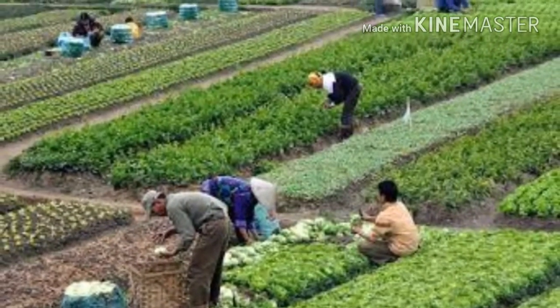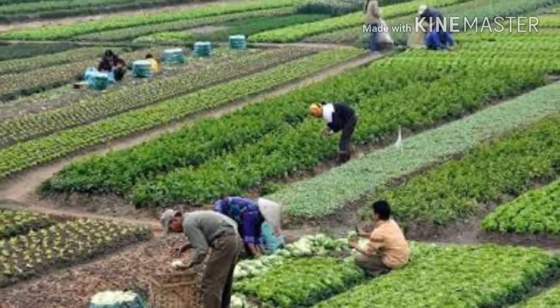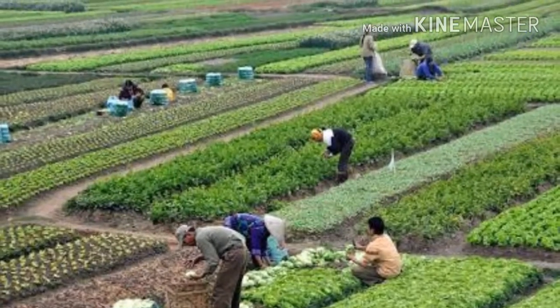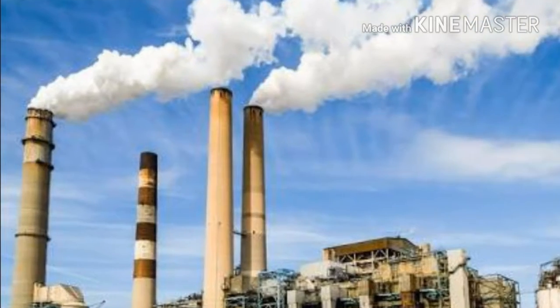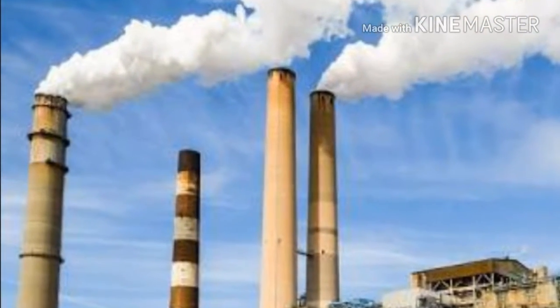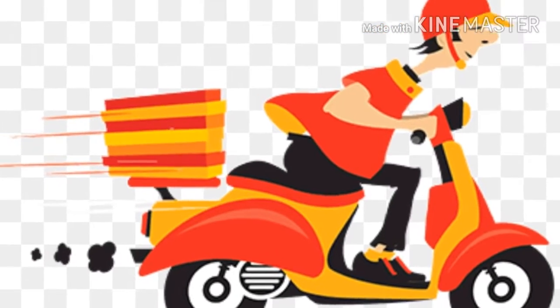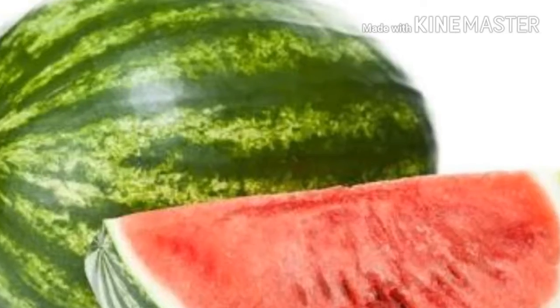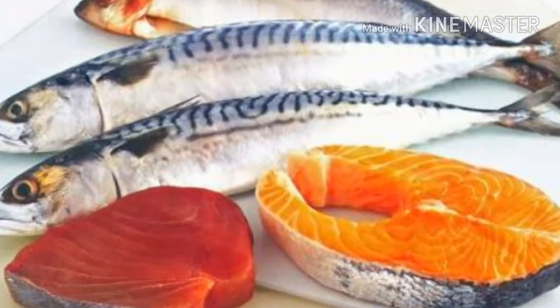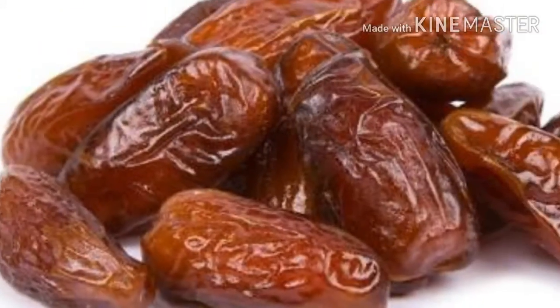Now we move on to GDP composition by sector of origin. Agriculture is almost nothing, 0.8%. Industry 39.5%. Services 40.1%. The agricultural products of UAE are watermelon, fish, poultry products and dates.